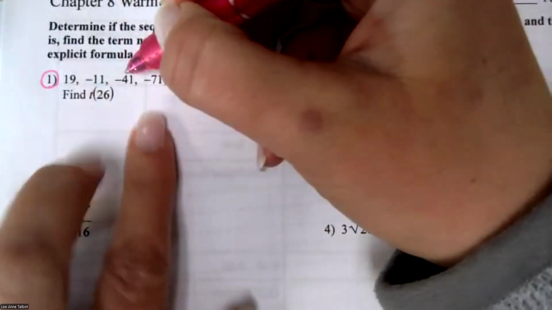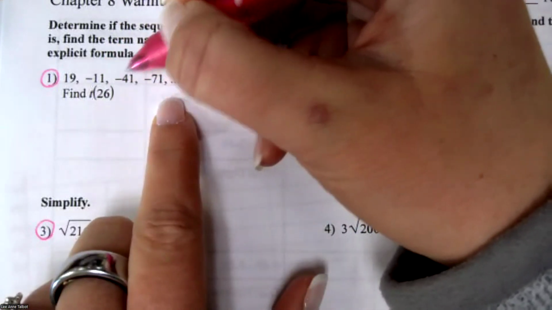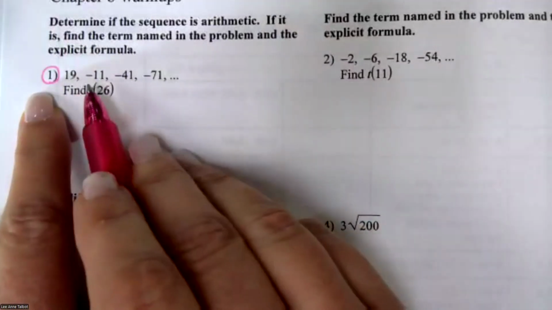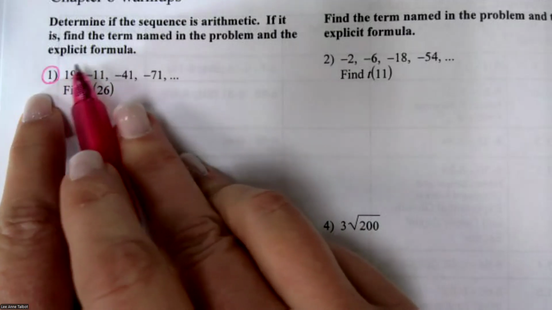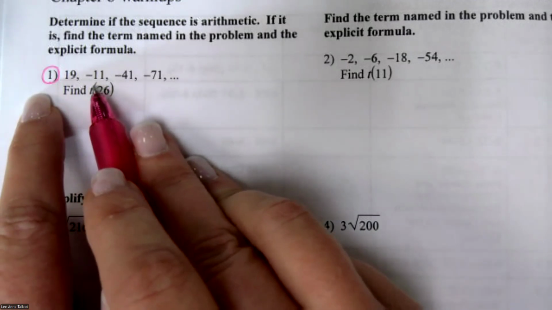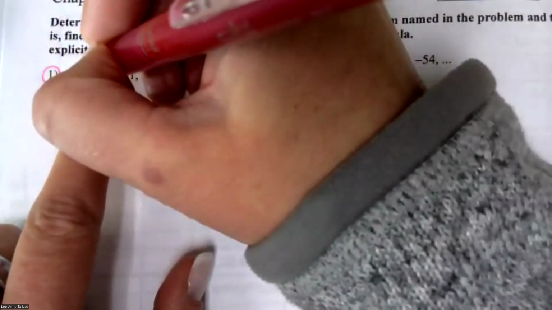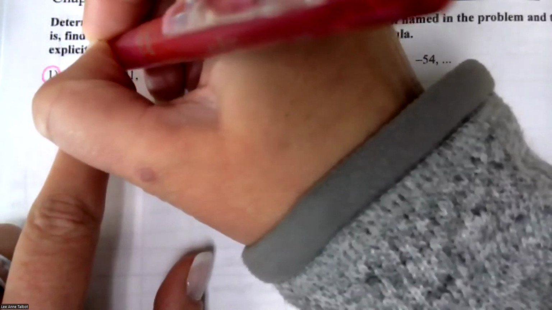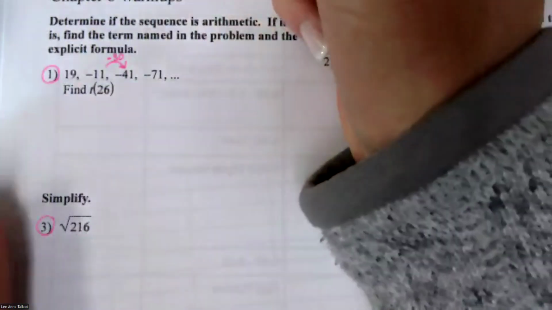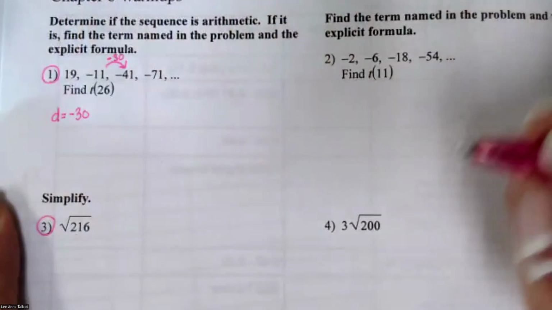Okay. So I can tell that this is going down 30, and I can tell that this is going down 30. But the question is, is this also going down 30? Is positive 19 to negative 11 down 30? Yes, it is. Okay. So each of these is going down 30. So D equals negative 30.